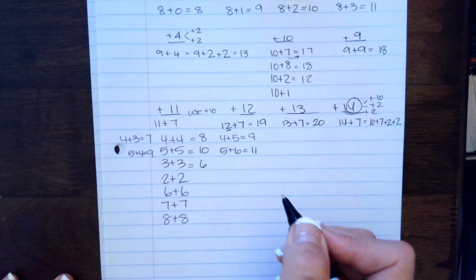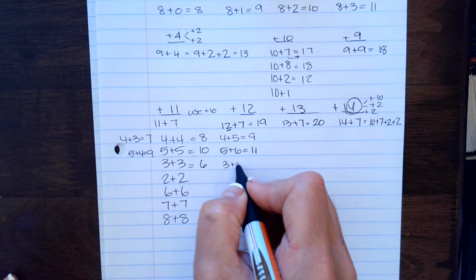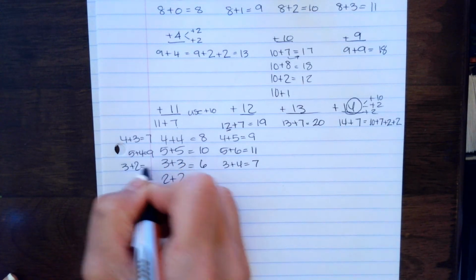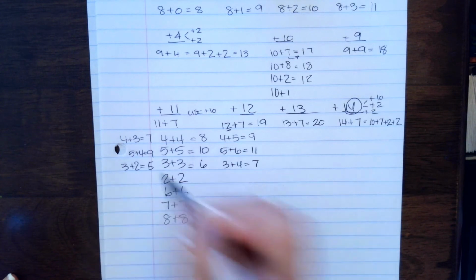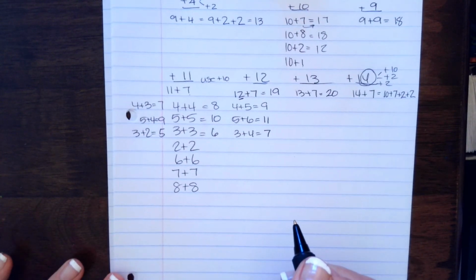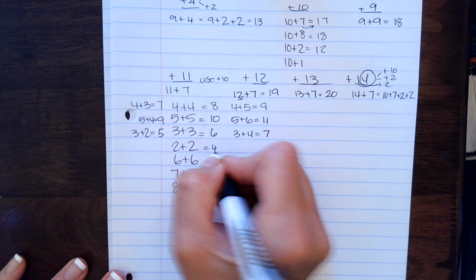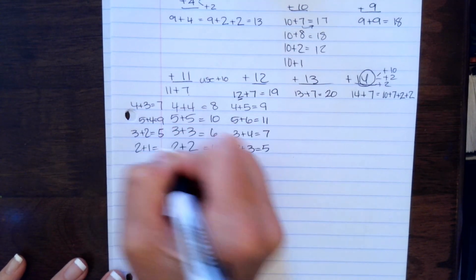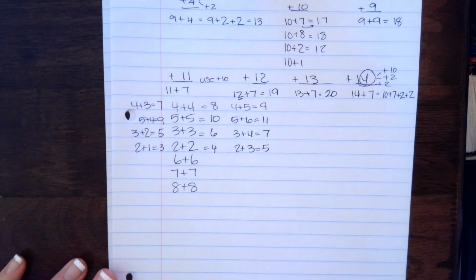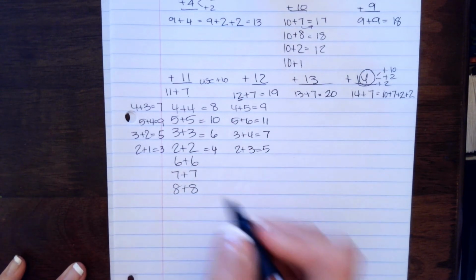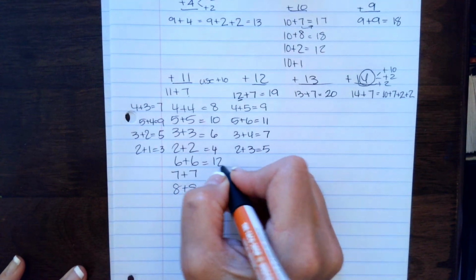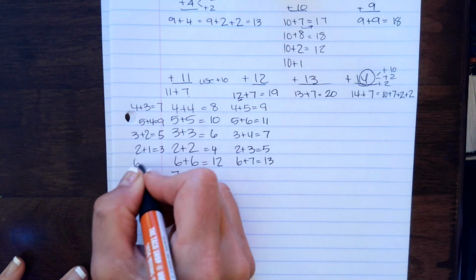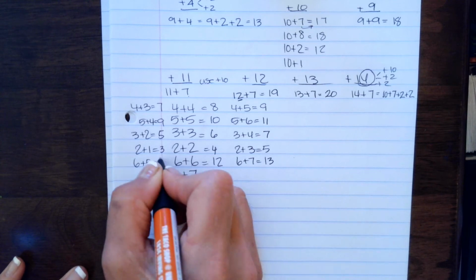3 plus 3 is 6. So 3 plus 4 is 7. And 3 plus 2 is 1 less, it's 5. 2 plus 2 is 4, so 2 plus 3 is 5, and 2 plus 1 is 1 less, 3. 6 plus 6 is 12, so 6 plus 7 is 13, and 6 plus 5 is 1 less, it's 11.